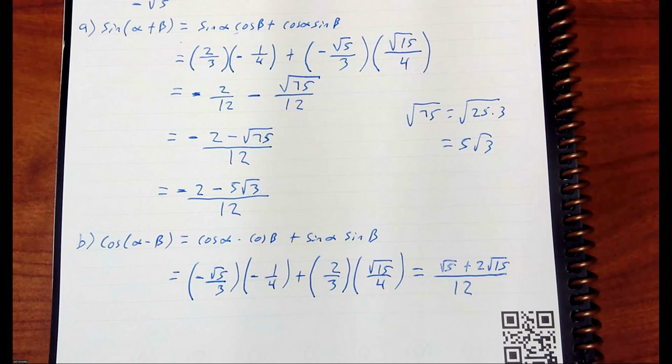You guys agree with part B? Is that clear? Or is it weird? It's early, but let me know. Negative √5, positive √5. 2 times 15 is just 2 times.